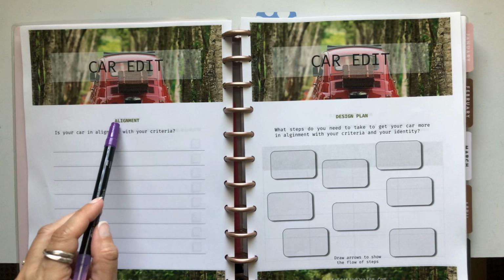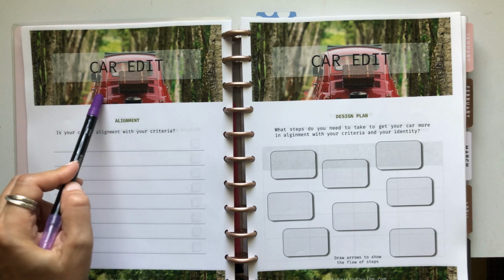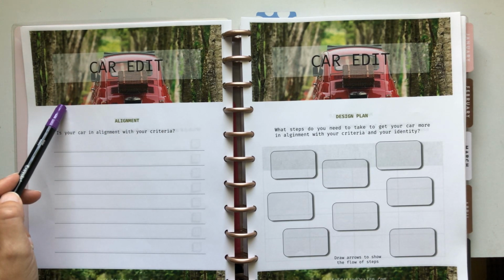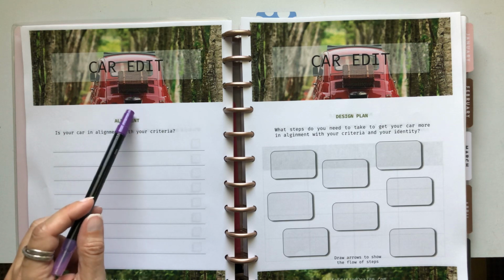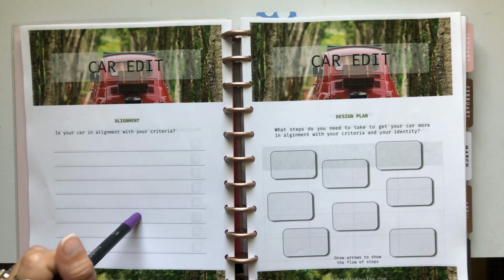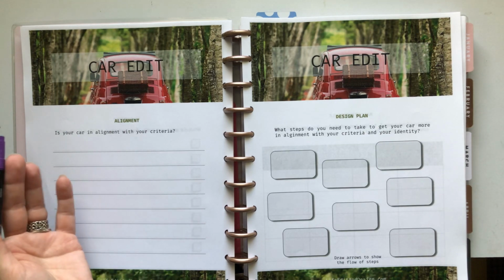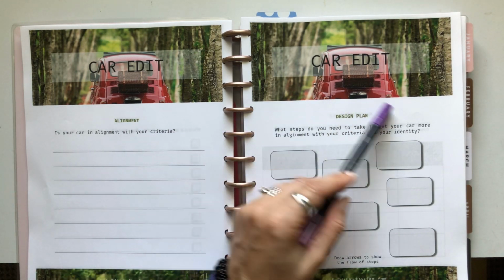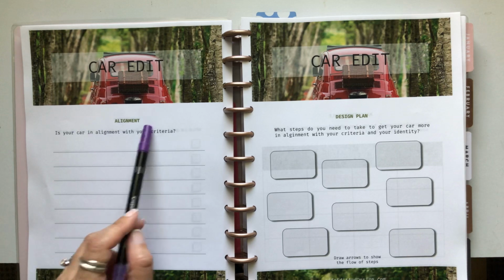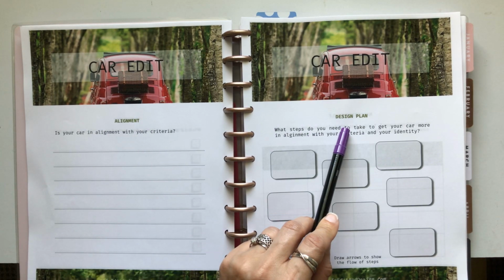So right now I definitely have this disconnect. Here's my little red Prius, and I really want to be in my big SUV. So right now I'm researching how to maybe get into a RAV4 hybrid. So I'm getting a little bit closer on both. And that kind of leads us right into this design plan. So if you're out of alignment, it's time to look at the design plan.